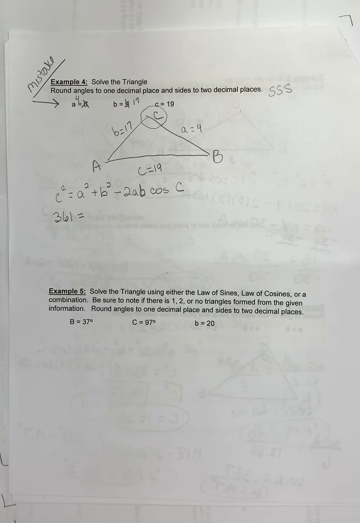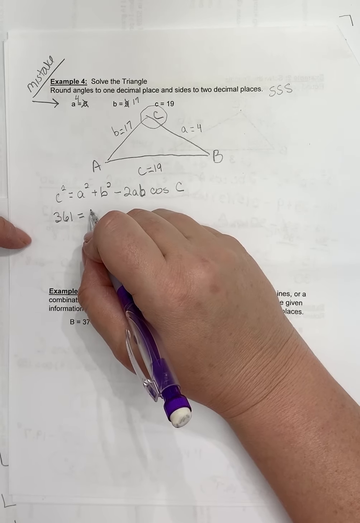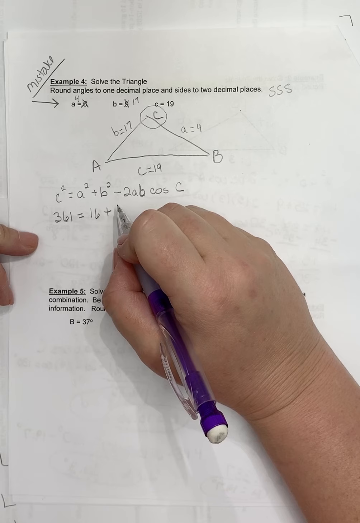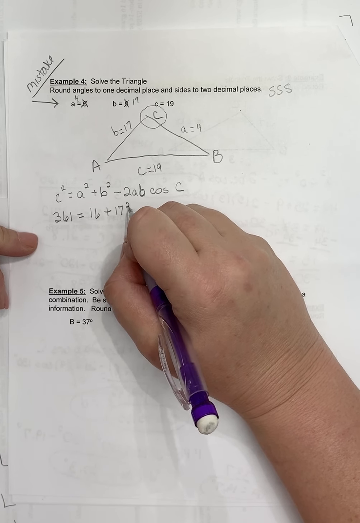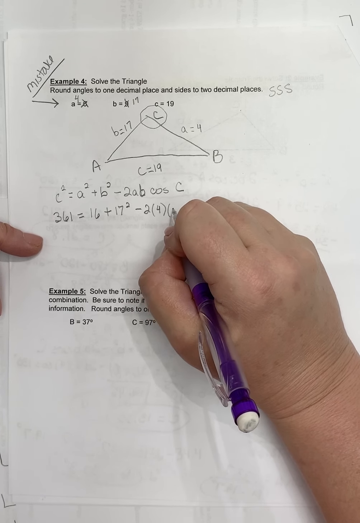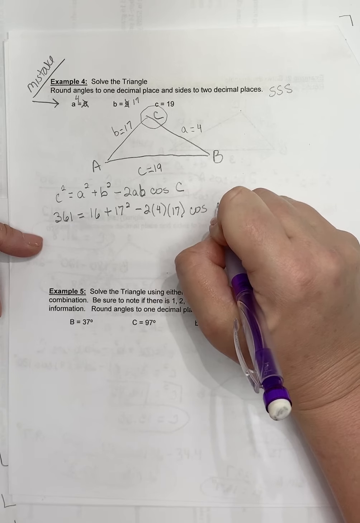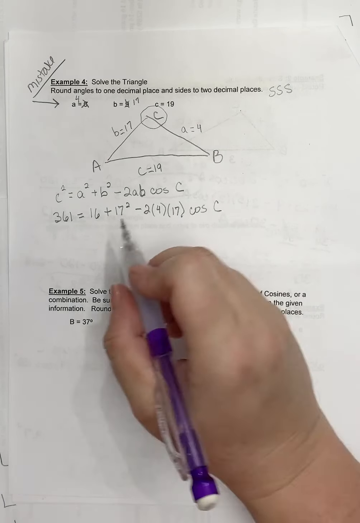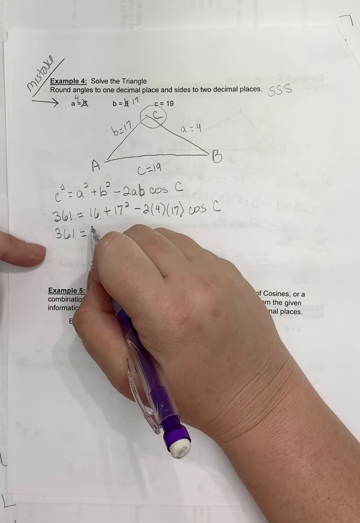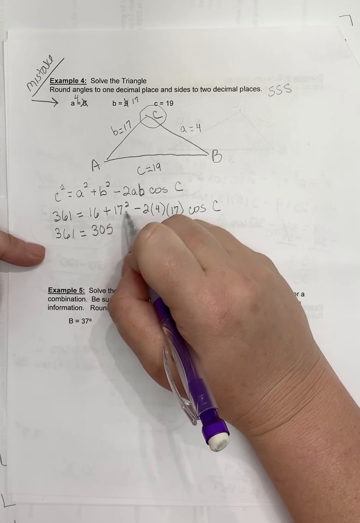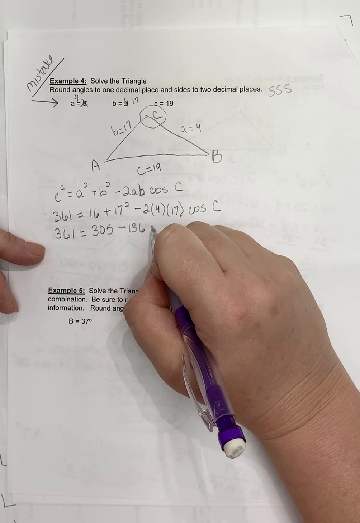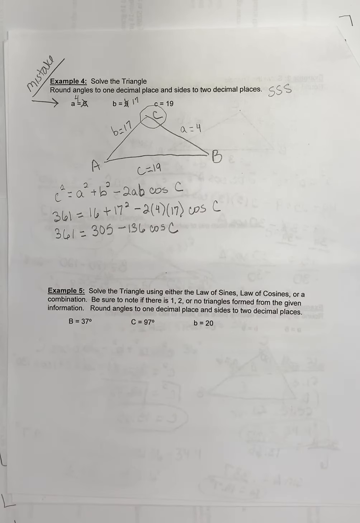Okay, we also know that A is 4. Square that and get 16. And we know B is 17 squared. I don't know what that is, so we're going to write it like that. And then we're going to do minus 2 times 4 times 17 times the cosine of C. Okay, now if we square 17 in our calculator and add 16 to it, we get 305. Minus 2 times 4 times 17 is 136 times the cosine of C.